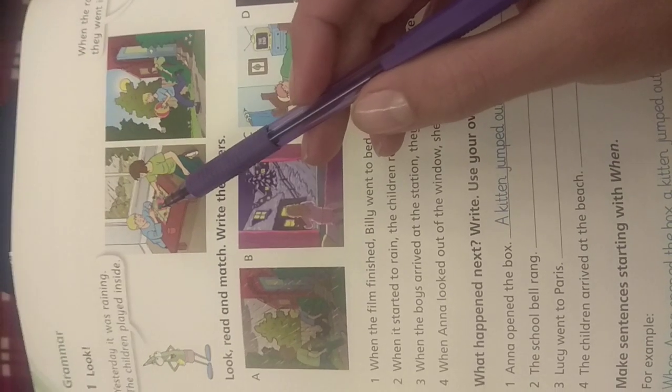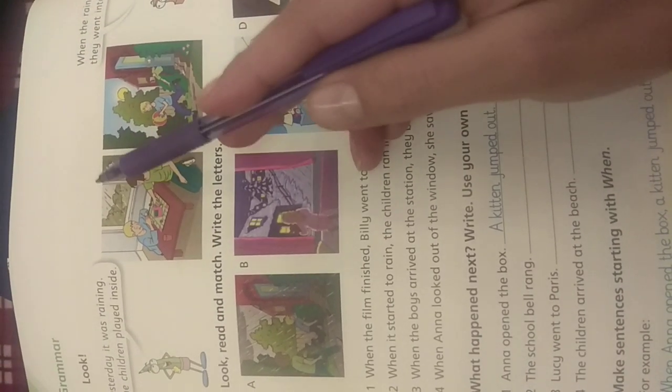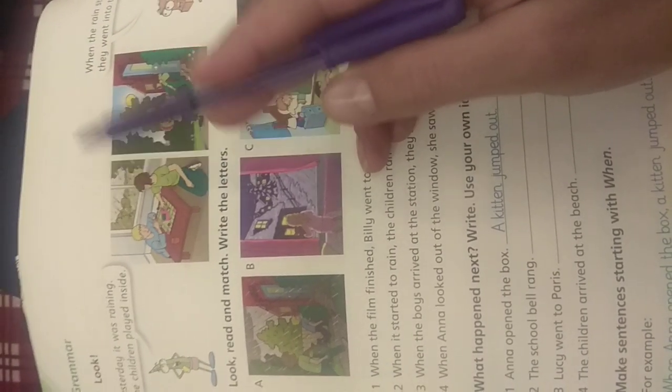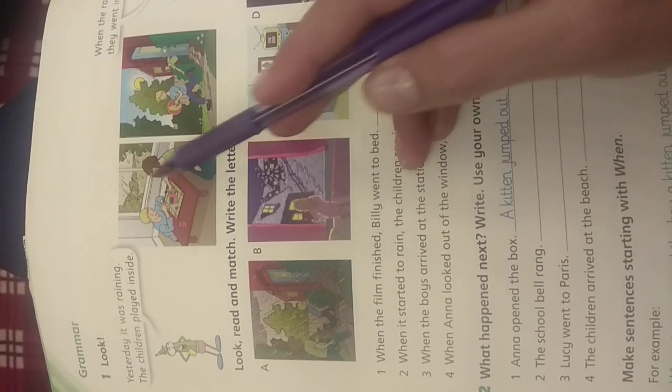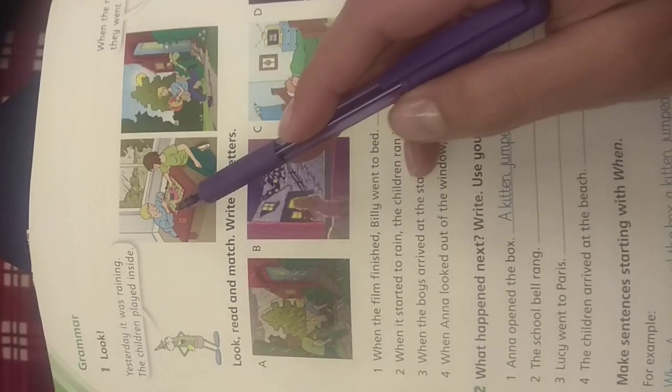Here we want to talk about something that happened in the past. Look here. It was raining yesterday. Here we use past continuous. It was raining. The children played inside. Okay, we describe this picture. Here we have two sentences. The first sentence: it was raining yesterday.